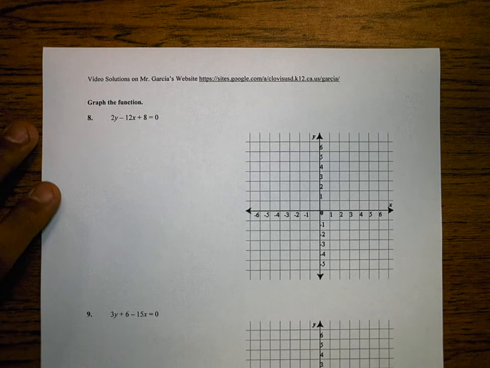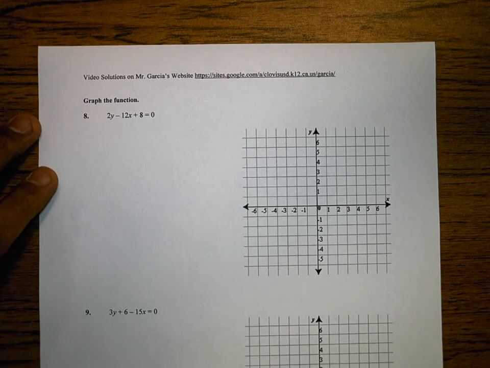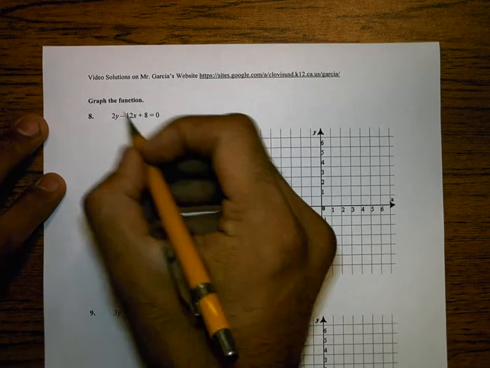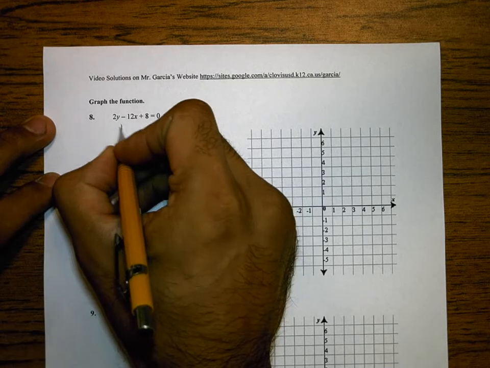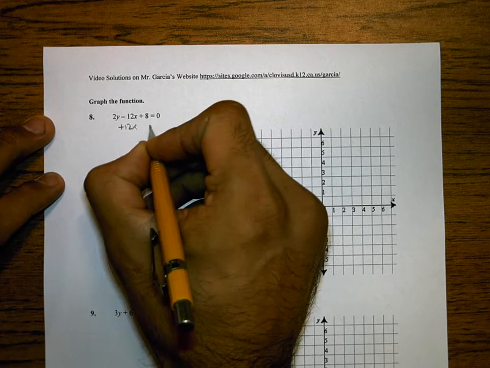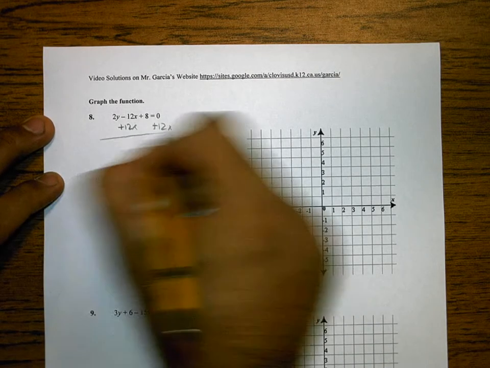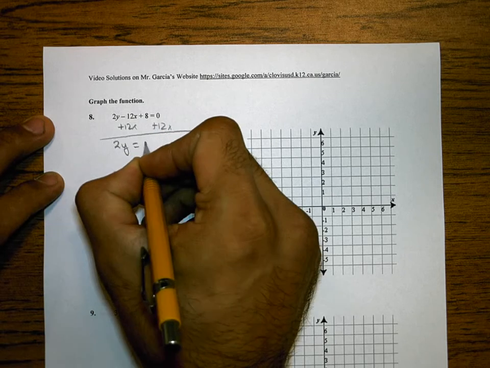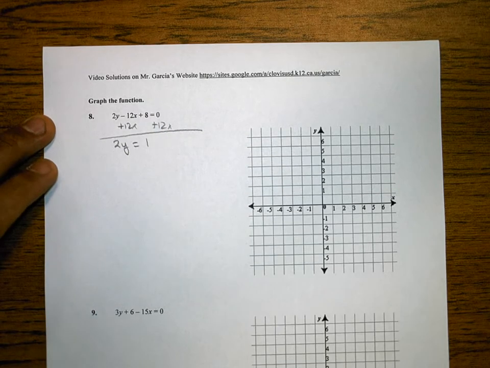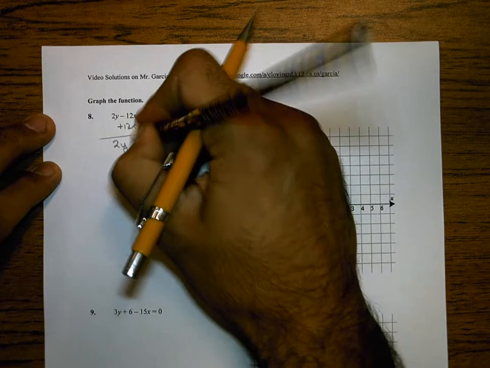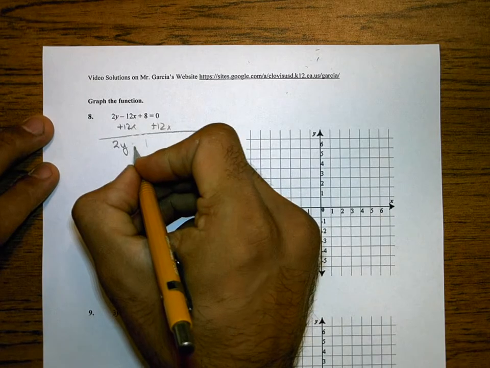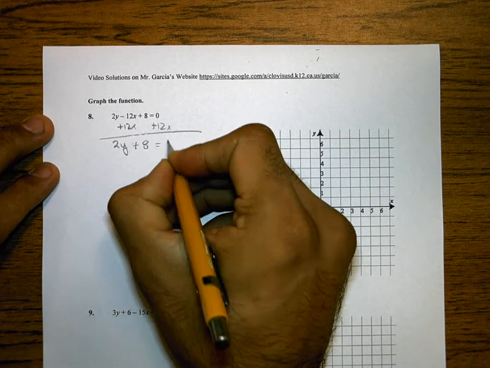Number 8, graph it. So I'm going to use the same equation I just did. I'm going to solve for y. So I'm going to add 12 to both sides, 12x. So I get 2y equals 12x minus 8.